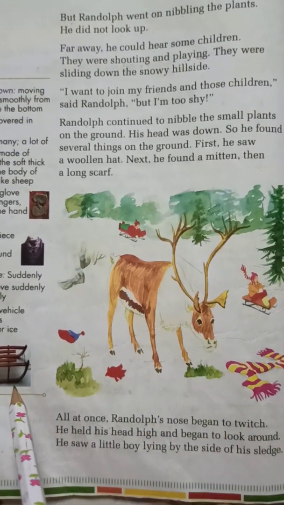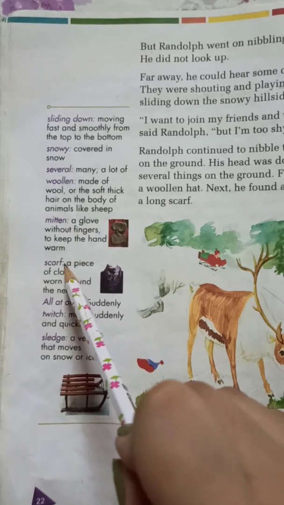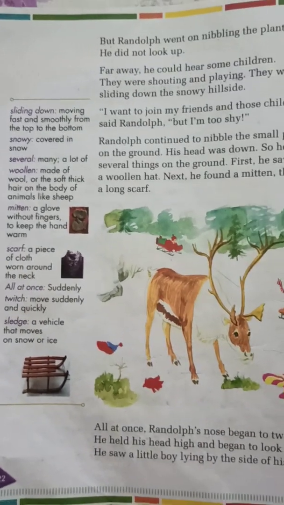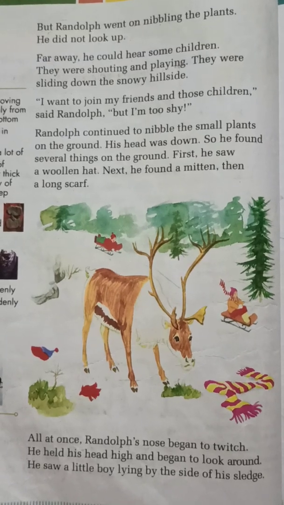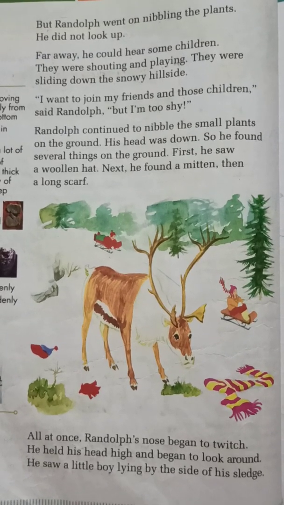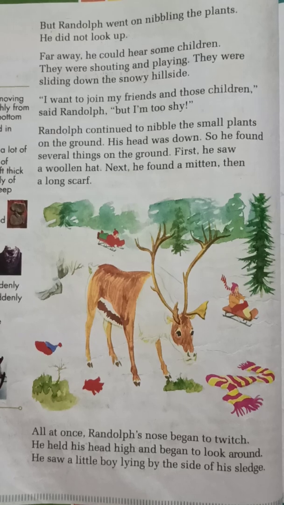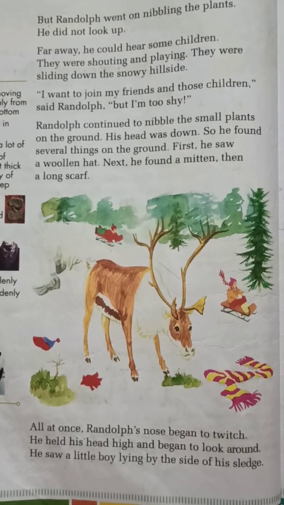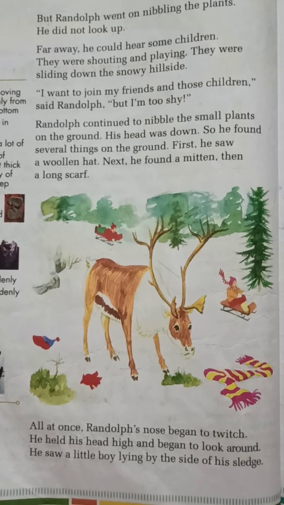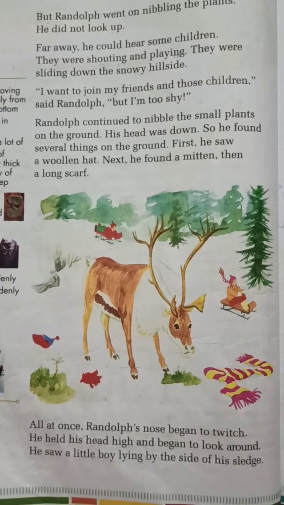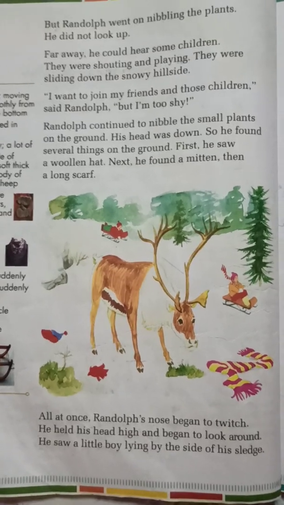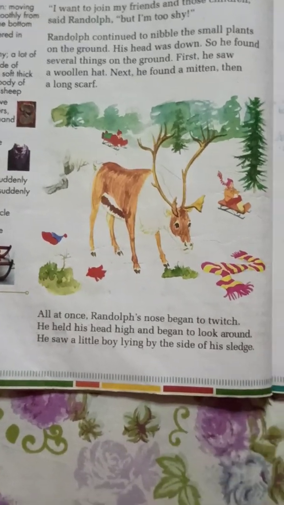A long scarf. Scarf means a piece of cloth worn around the neck. So Randolph, as he was chewing the small plants on the ground, found a woolen hat, a mitten, and a long scarf, isn't it? He found three things. Now let's continue.